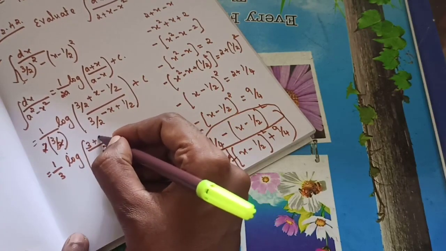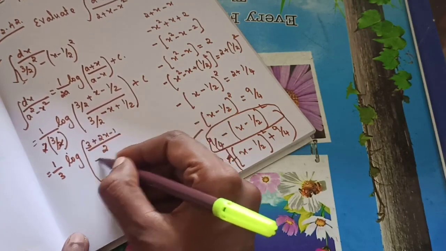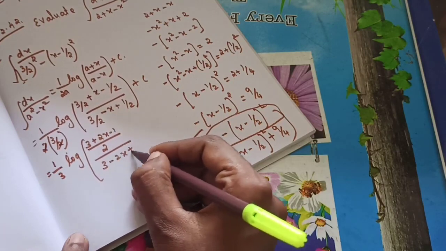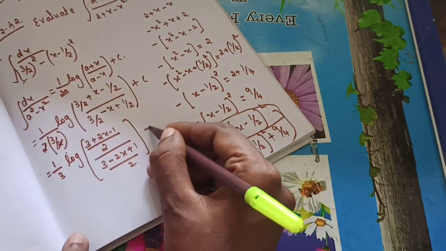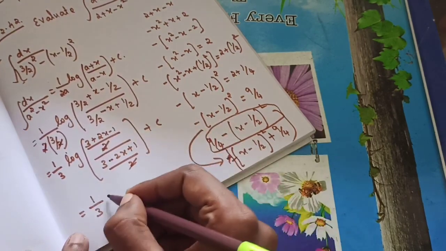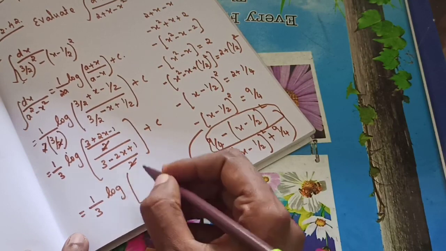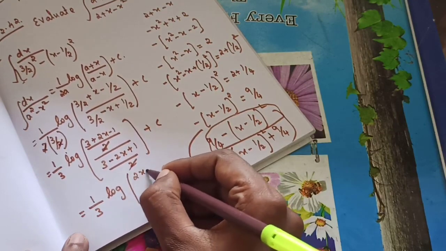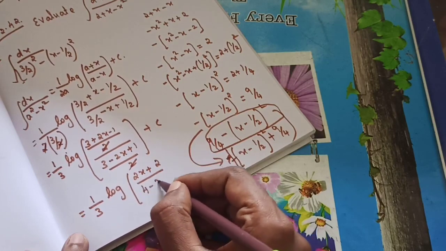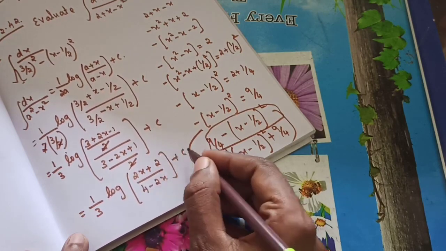So 3 plus 2x minus 1 divided by 3 minus 2x plus 1 divided by 2 plus c. So this 2 and 2 will get cancelled. That's equal to 1 by 3 into log of 2x plus 2 divided by 4 minus 2x plus c.